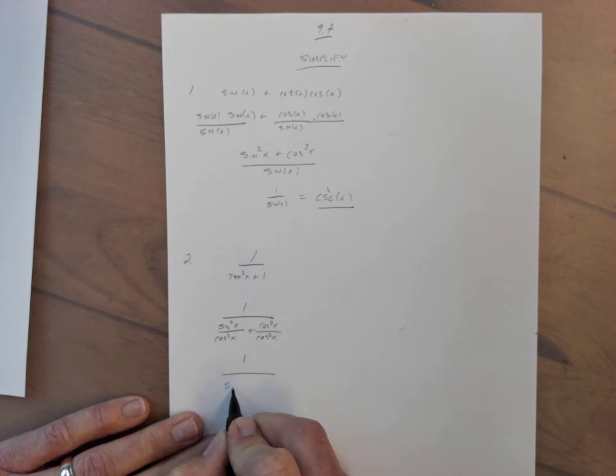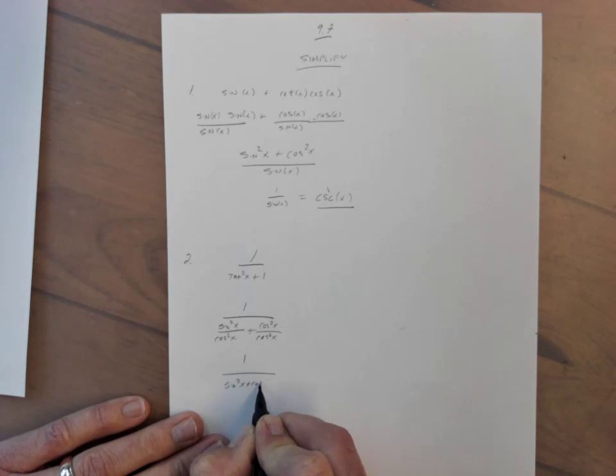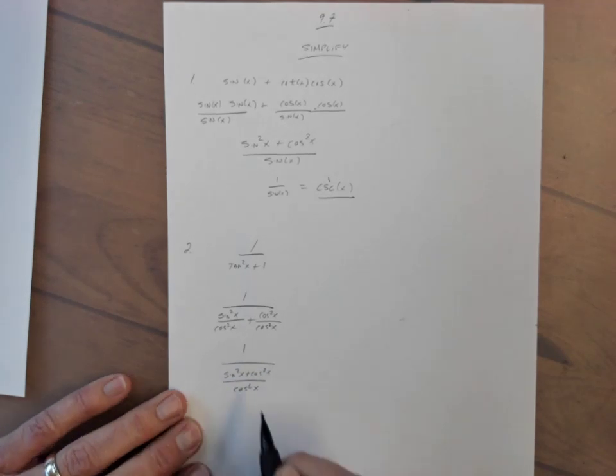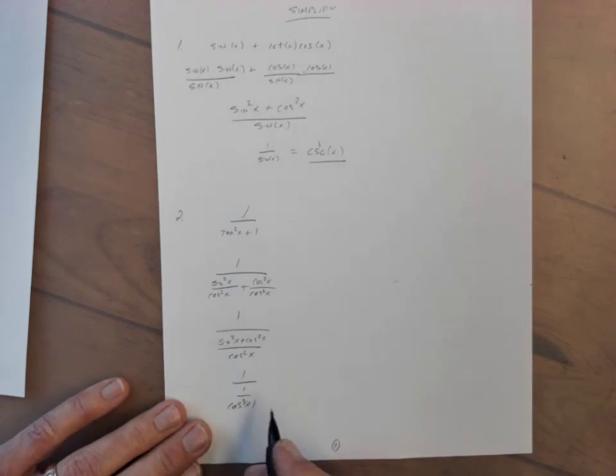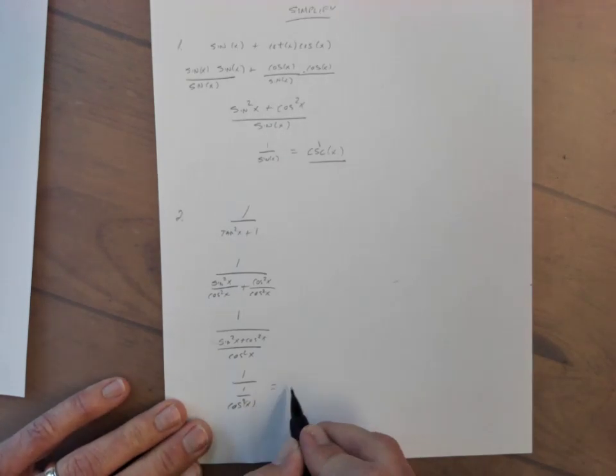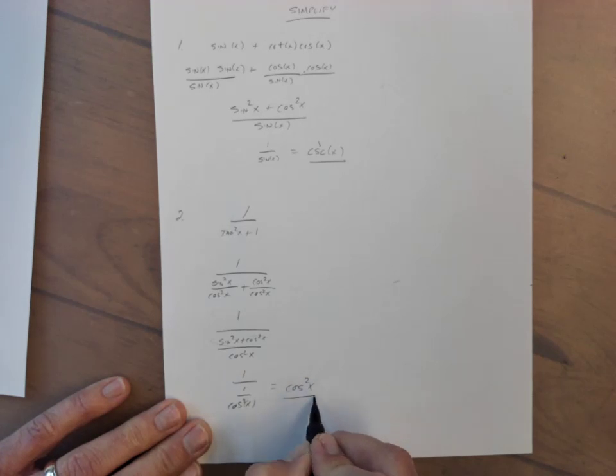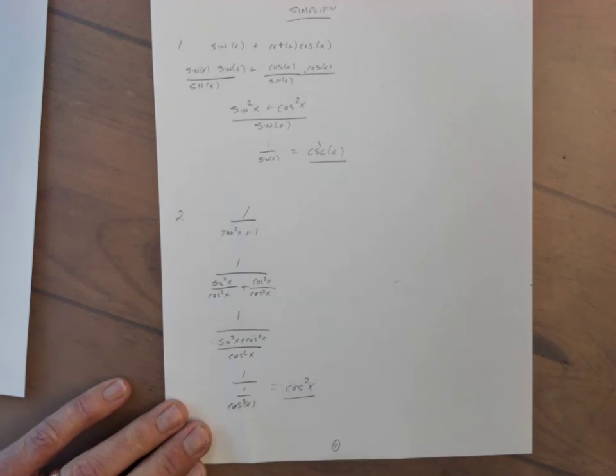So now, again, notice we have sine squared x plus cosine squared x over cosine squared x, and we know that's 1. So we have 1 over 1 over cosine squared x. Dividing fractions, we take the reciprocal of the denominator and multiply. And so that would equal cosine squared x.